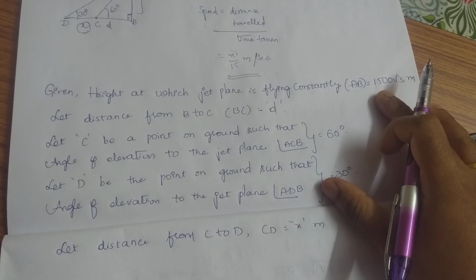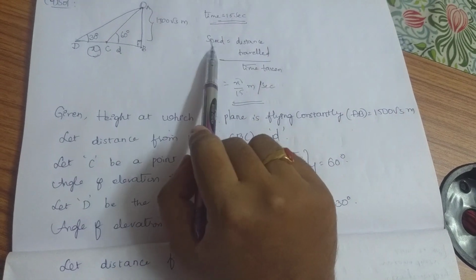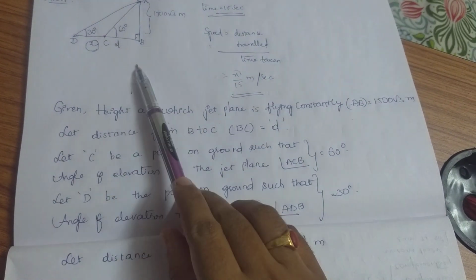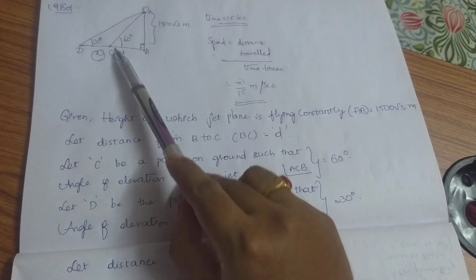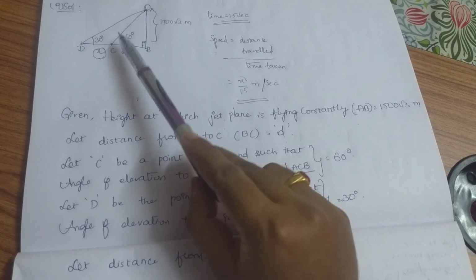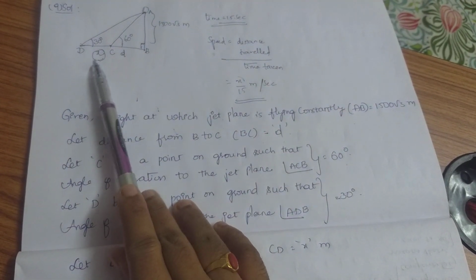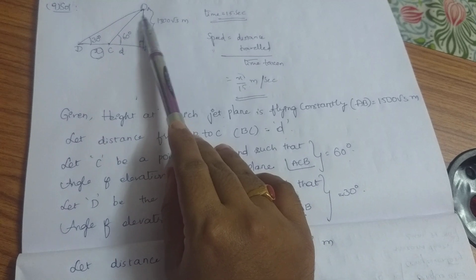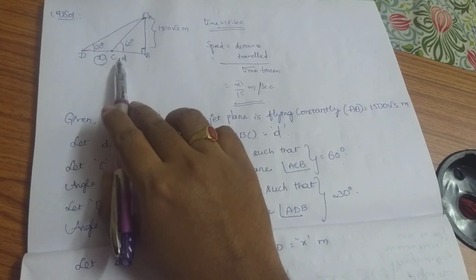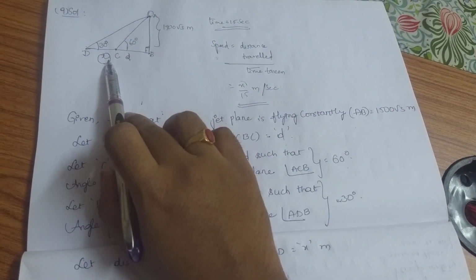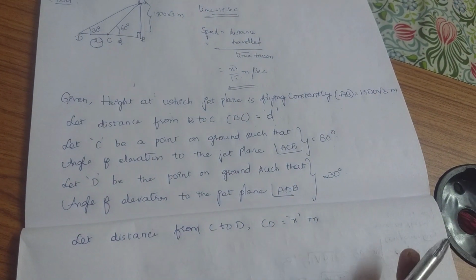See here, I have just written whatever was given. Given: the height at which the jet plane is flying constantly, AB equals 1500 root 3 meters. Let the distance from B to C be unknown, since we don't know that. Let C be any point on the ground such that the angle of elevation to the jet plane is 60 degrees, that is angle ACB equals 60 degrees. And let D be a point on the ground such that the angle of elevation to the jet plane is 30 degrees, that is angle ADB equals 30 degrees. Let the distance from C to D be x meters. First, we need to find x only.